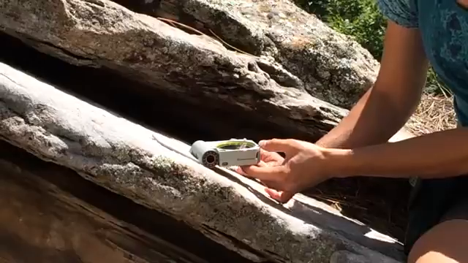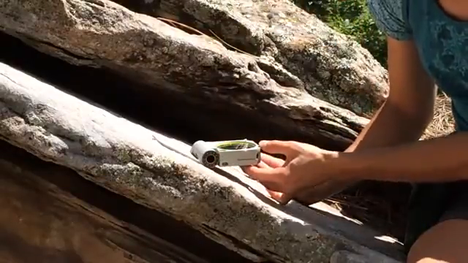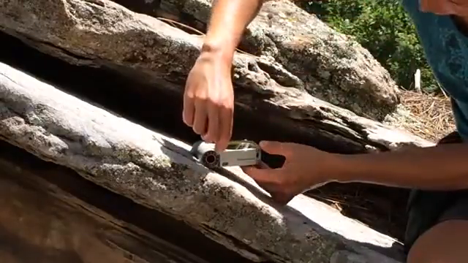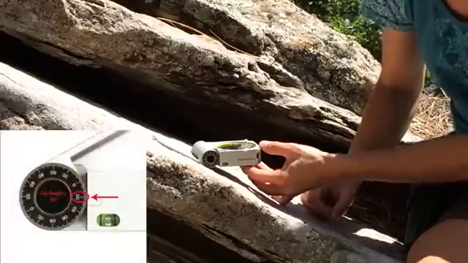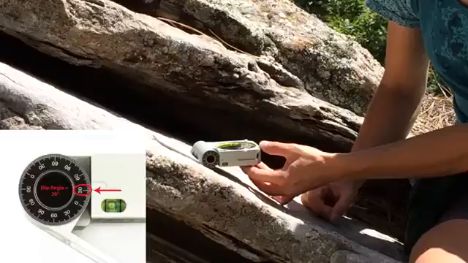Dip angle can be read on either hinge dial, but make sure that you pay attention to the lid configuration. In standard configuration like this, dip angle should be read where the hinge dial meets the top of the dip indicator. In the alternate lid configuration, read the bottom of the dip indicator.